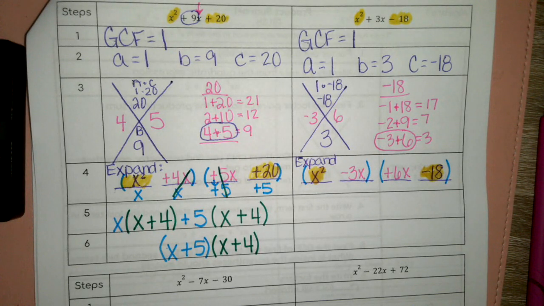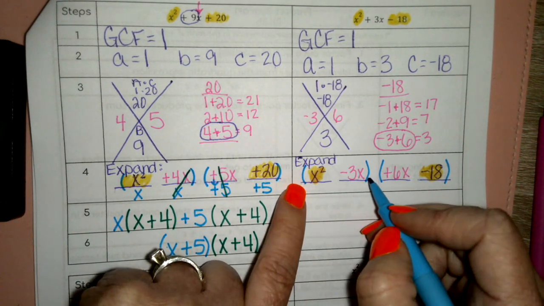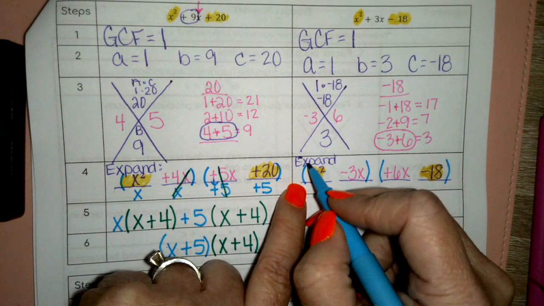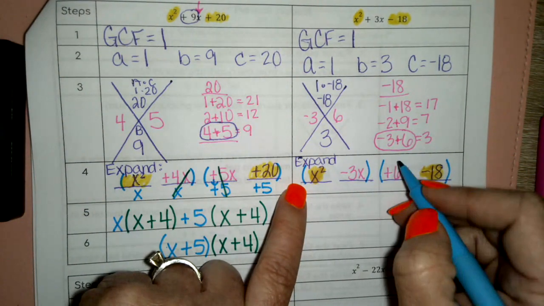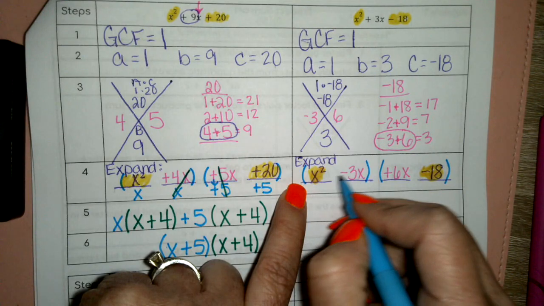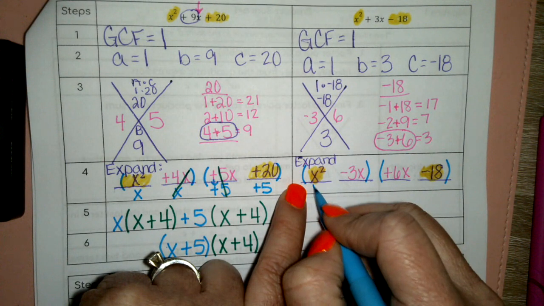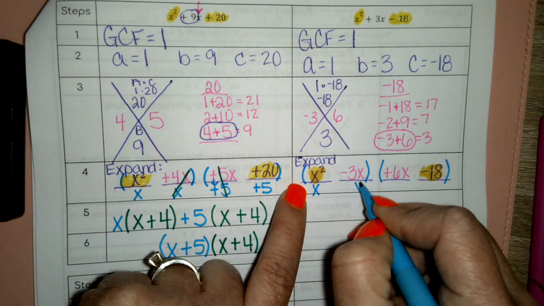This is part 2 of question 2. We're going to factor by grouping. So you group together your first 2 terms and your last 2 terms. The thing that is alike, or the GCF that's in this first parenthesis, is an x. So I'm going to pull an x out.